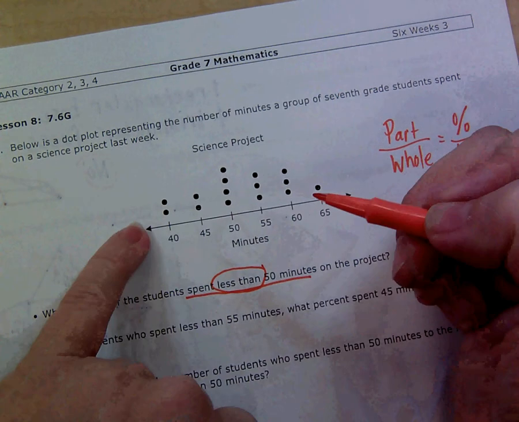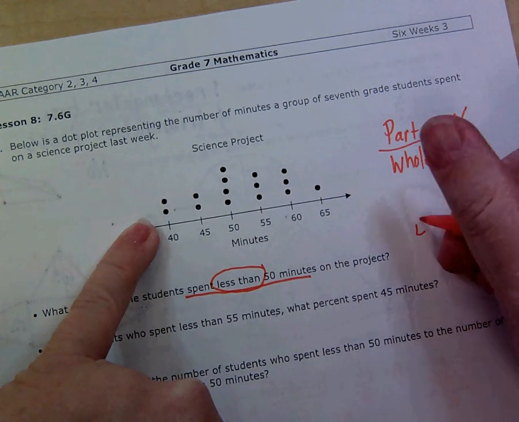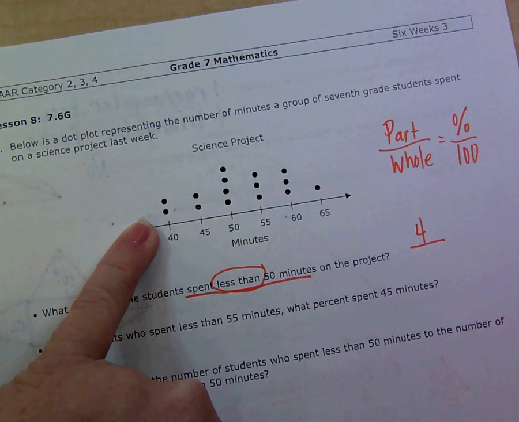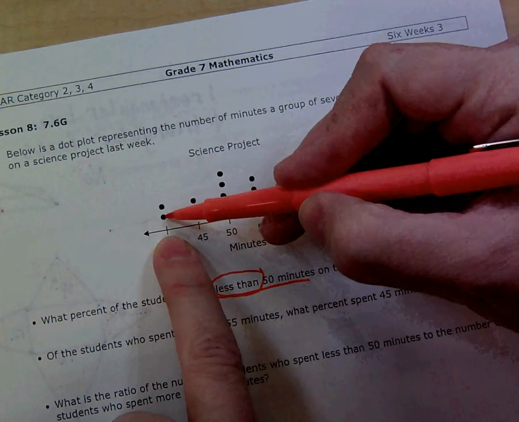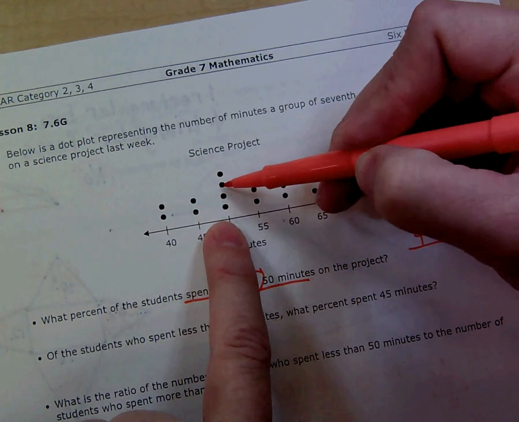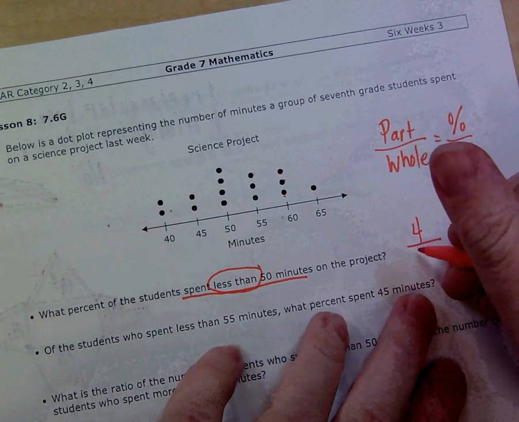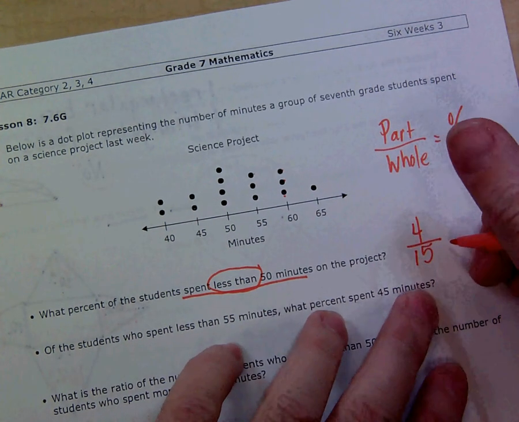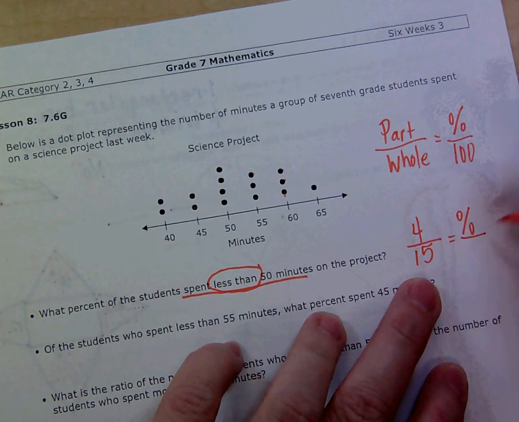So we're looking at these 4 kiddos right here. So the part is the 4. The whole is the number of students altogether. There's 1, 2, 3, 4, 5, 6, 7, 8, 9, 10, 11, 12, 13, 14, 15. So 4 out of 15 spent less than 50 minutes on the project.